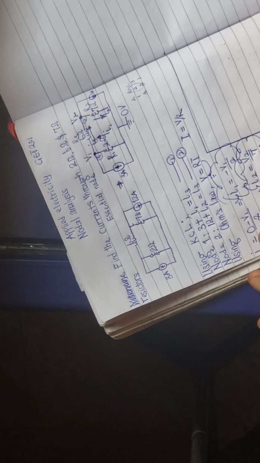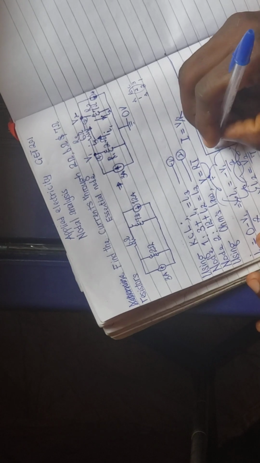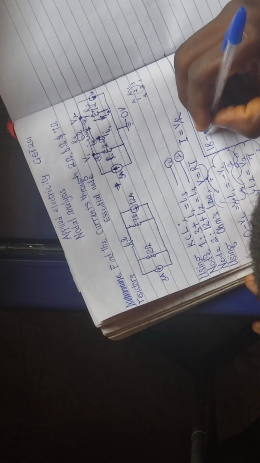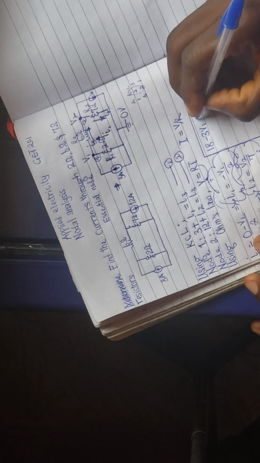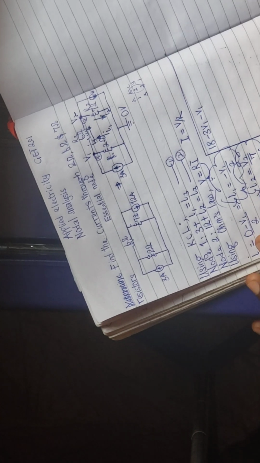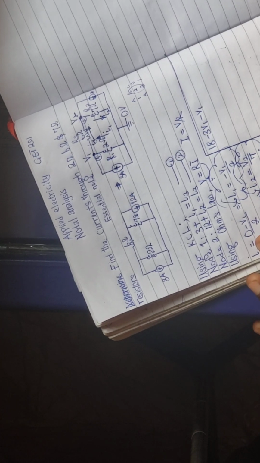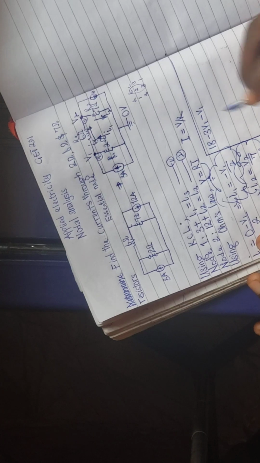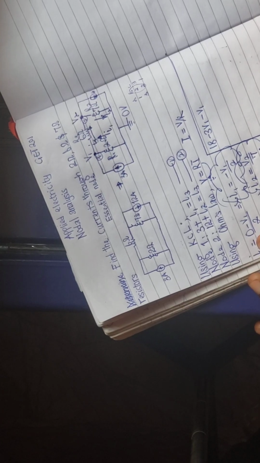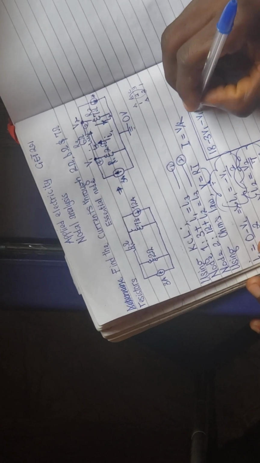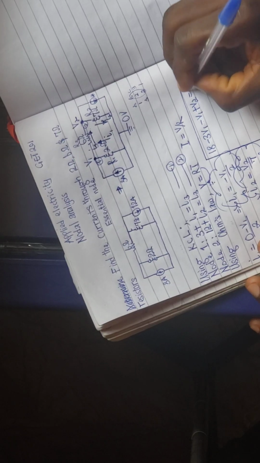So if I bring everything inside, what will remain outside? It will be 0. So 18 minus 3V1 minus V1, because if this one comes inside, it will become negative. So that's why it's negative here. If I take this one that is negative inside, it should become positive. So V2 is equal to 0.